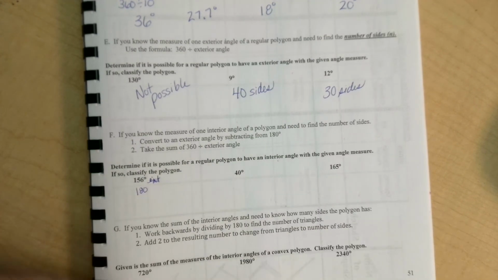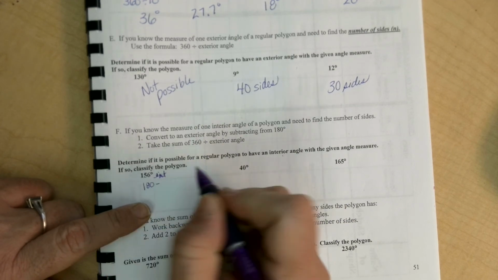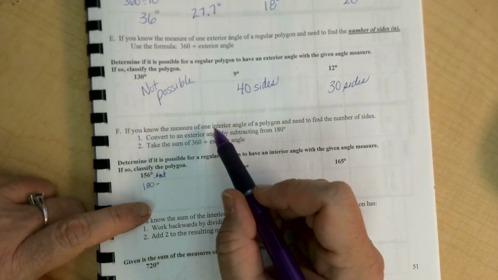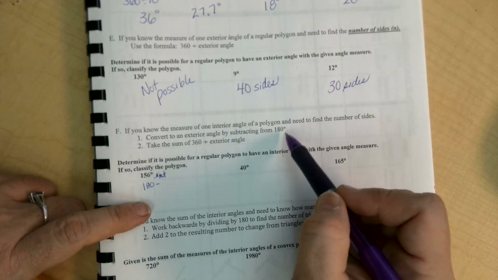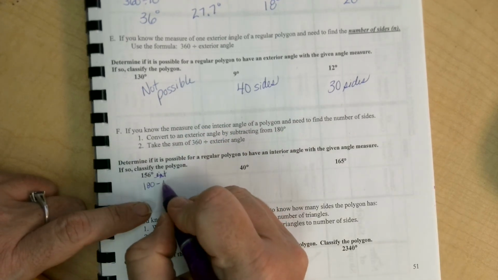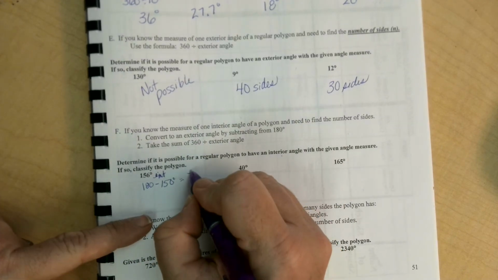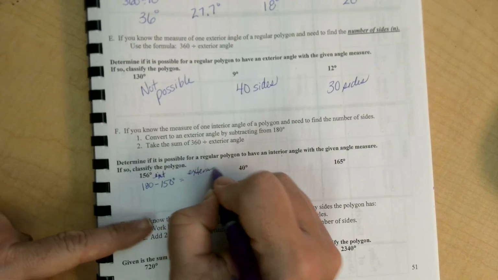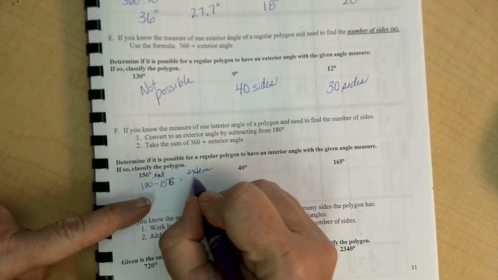Let me start this again. If you have the inside angle, you want to do its supplement, subtracting from 180. That gives you the exterior angle.